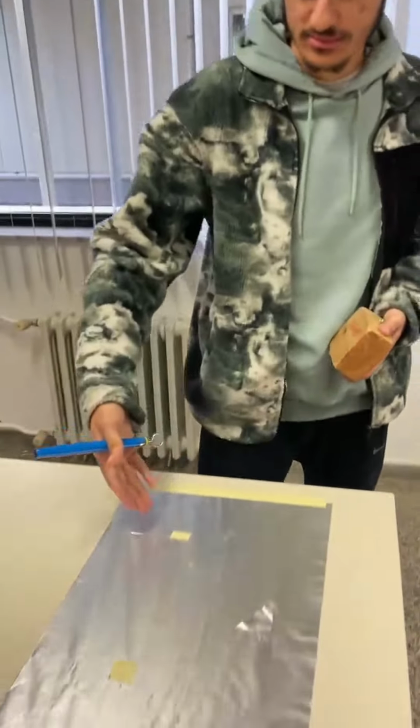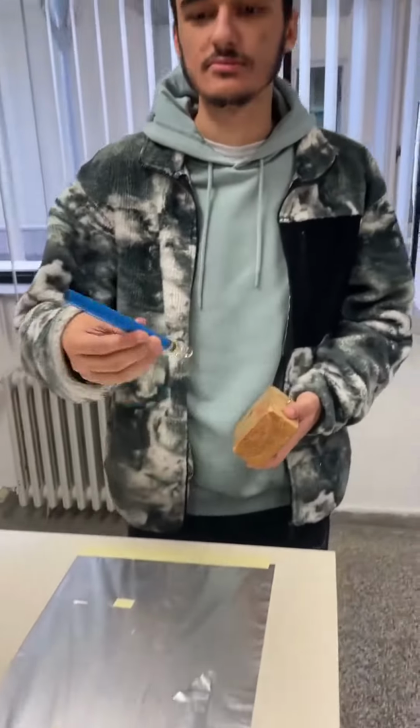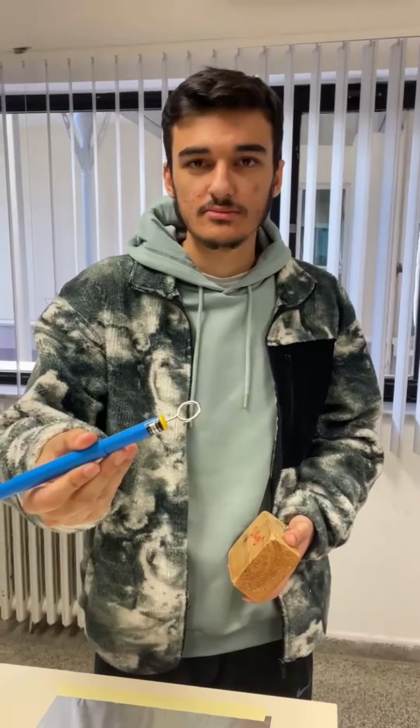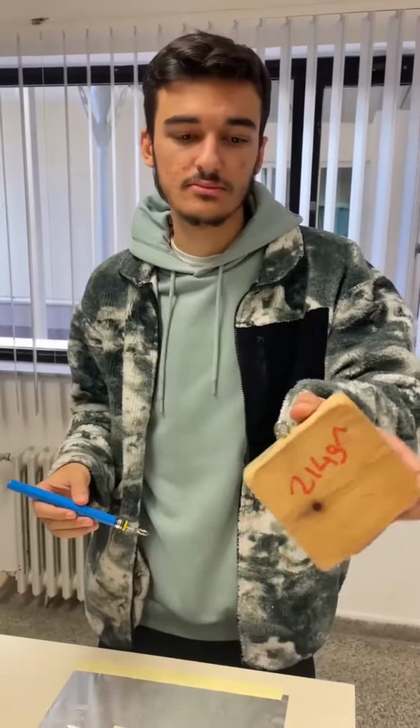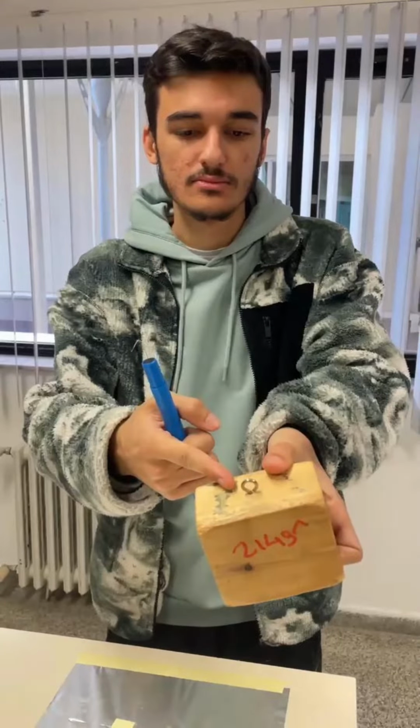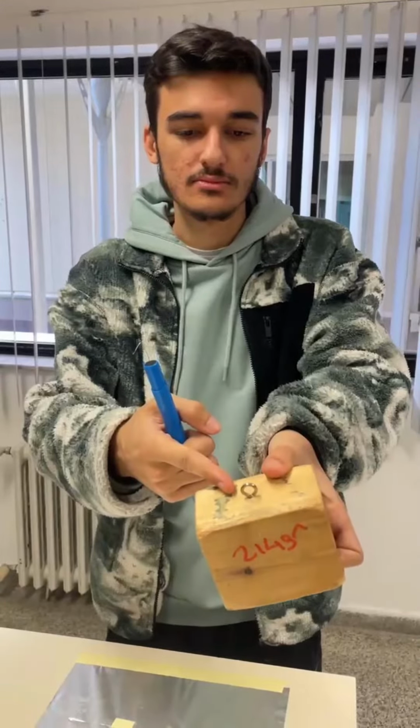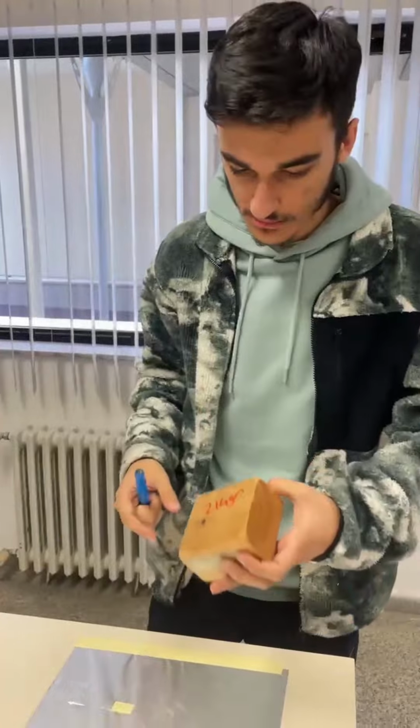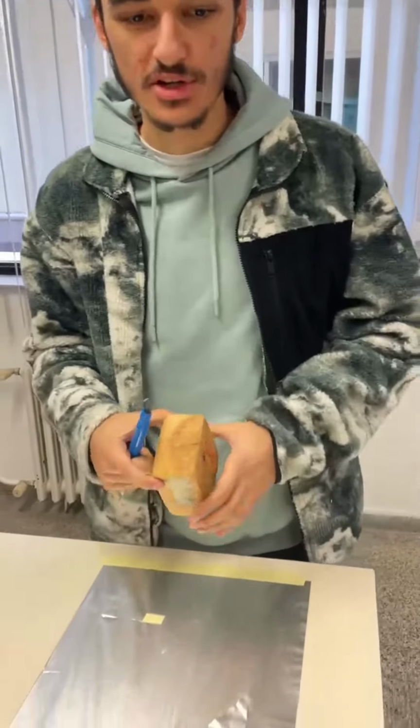As our materials, we have 50 cm long aluminum foil, 1 and 5 newton force gauges, and a small wooden block. There has to be a hook or ring attached to it. Remember that aluminum foil is very thin and can break very easily, so treat it gently.